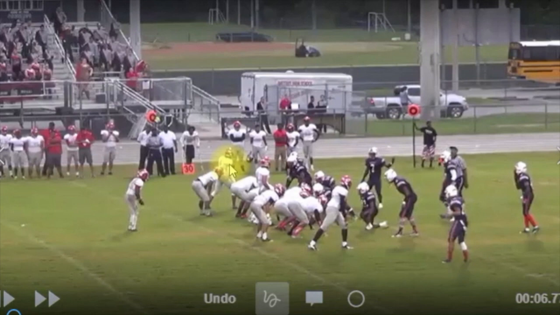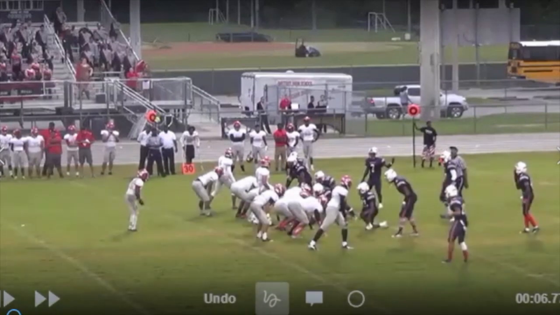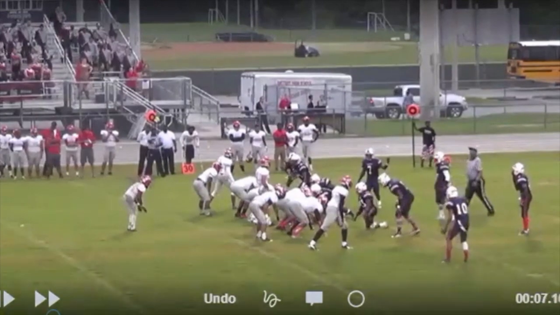I need him to run like his hair is on fire, and he's just kind of jogging. But still, you'll see this corner route is open big time. This is a big time play for us. Unfortunately, we dropped the ball, you'll see, but this is a great example of the boot off a rocket. Here we go.